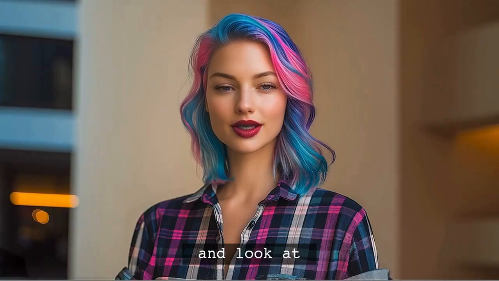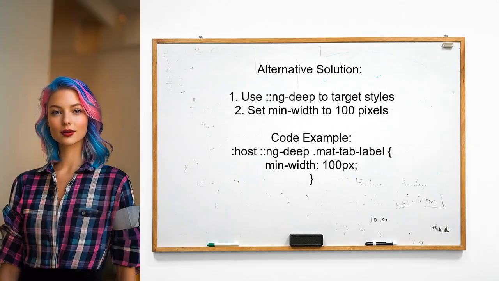Let's move forward and look at another answer. An alternative solution provided by another user suggests using the ngDeep selector to adjust the tab size. They recommend applying a minimum width of 100 pixels to the mat tab label without using the important flag.